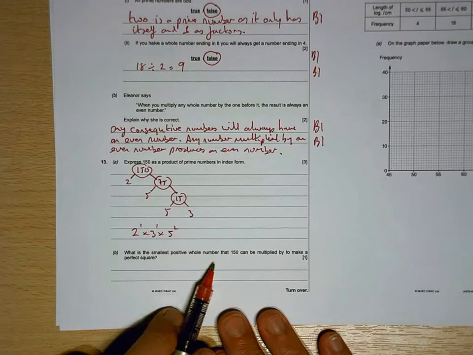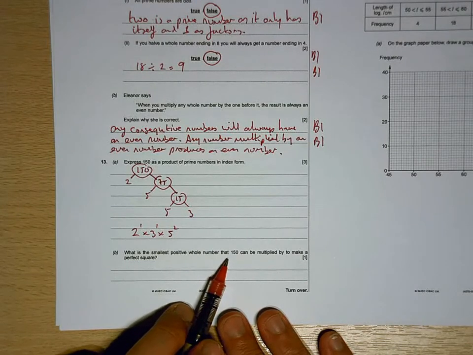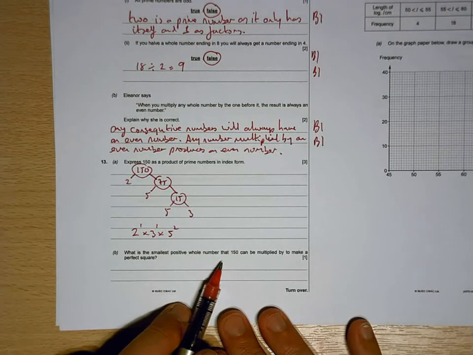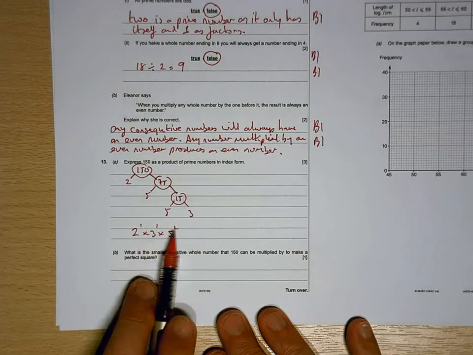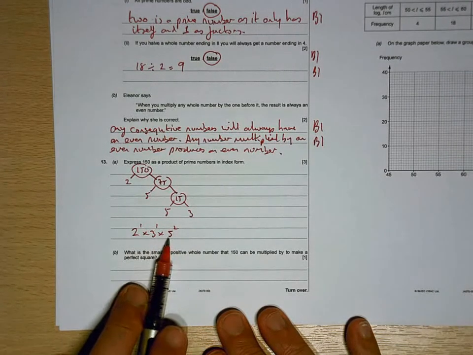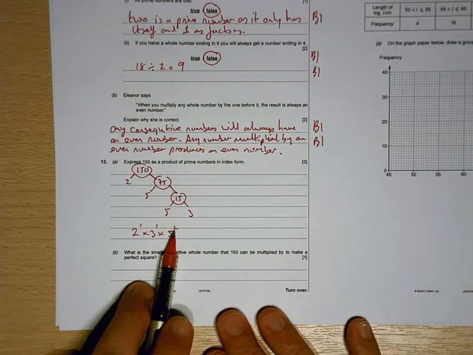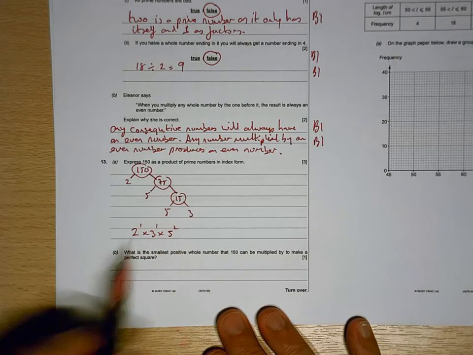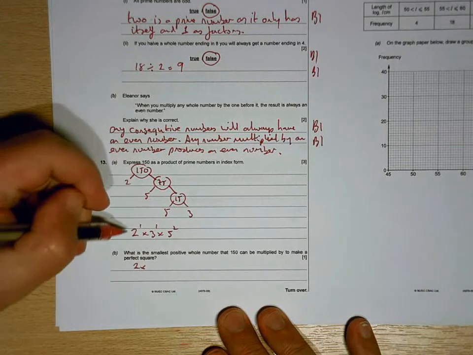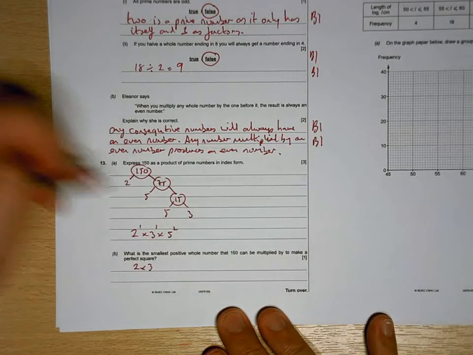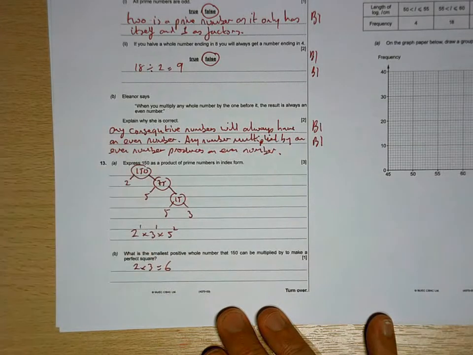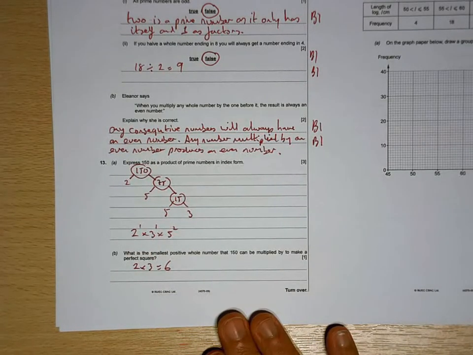What is the smallest positive whole number that 150 can be multiplied by to make a perfect square? So in order for it to be a perfect square, all of those powers would have to be even. I don't have to multiply by a 5 because it's already even, but I do have to multiply by a 2 to make that 2 squared, and a 3 to make that 3 squared. So the smallest number I would have to multiply it by would be 6.